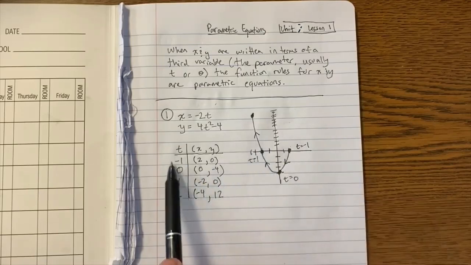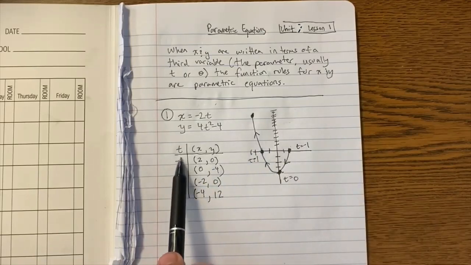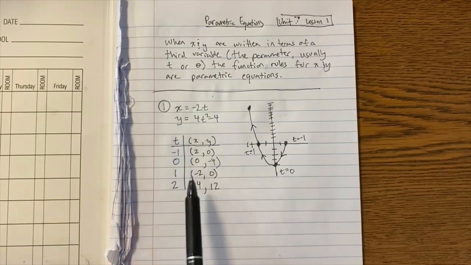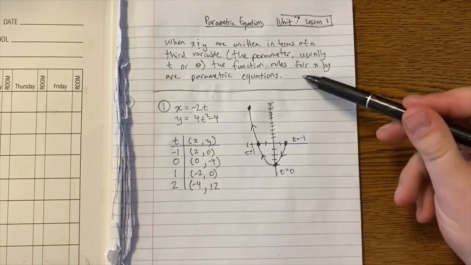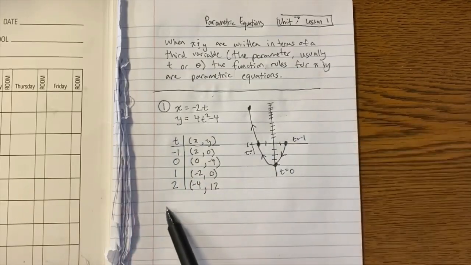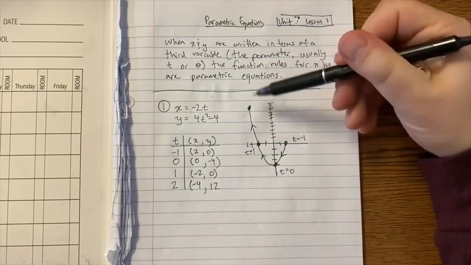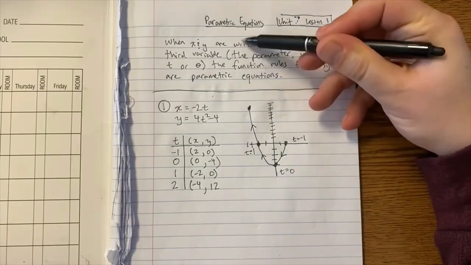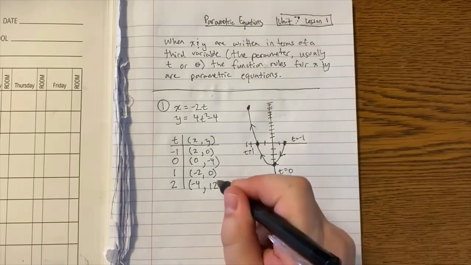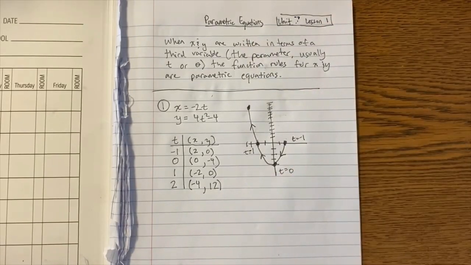Now, as you can imagine, if I were to continue these t values further into the negatives, I'm going to have more points up here. If I go further along and increase the t values, my points are going to follow along this quadratic, or parabolic, curve. But most of the time, when you're given these parametric equations, you're given a domain restriction.